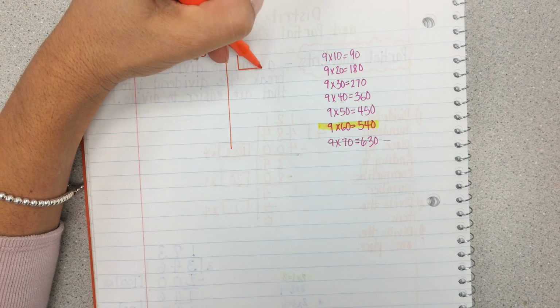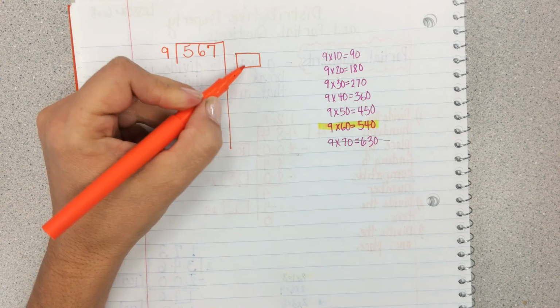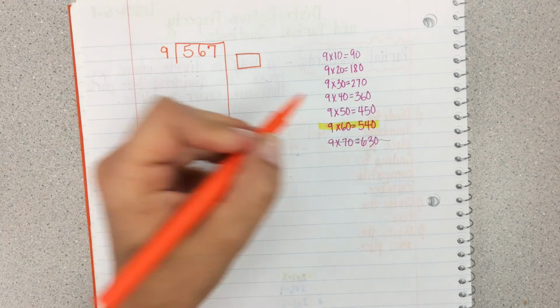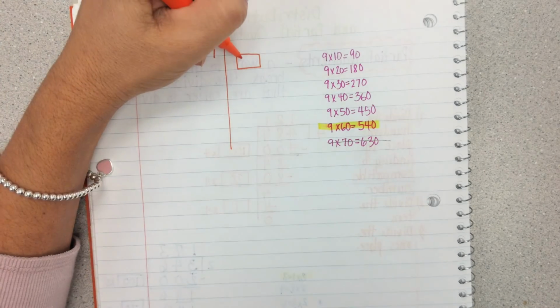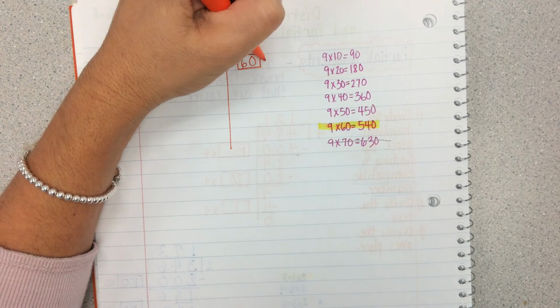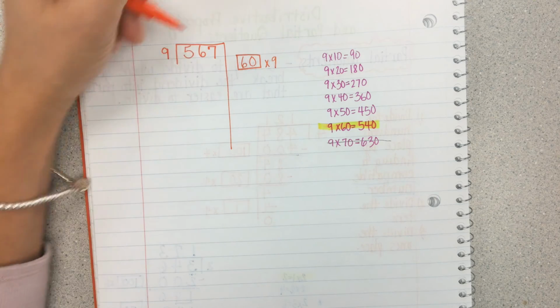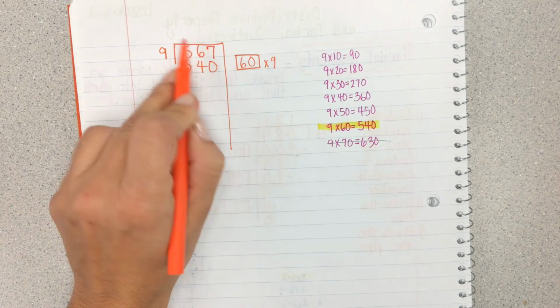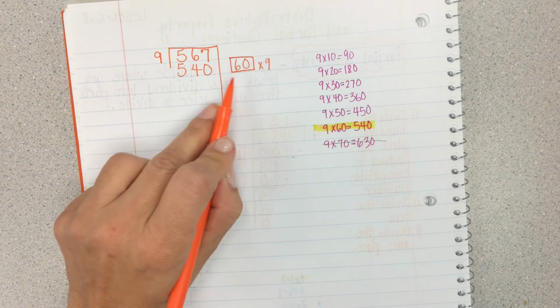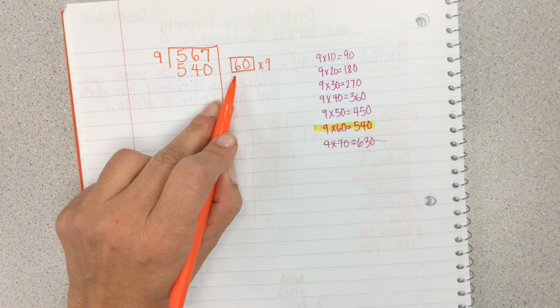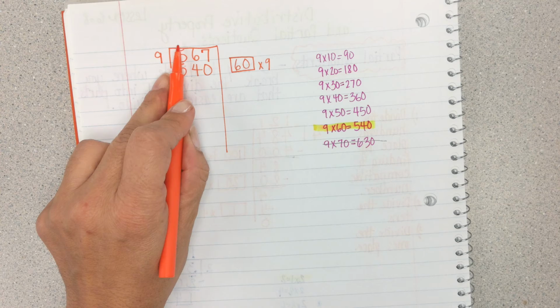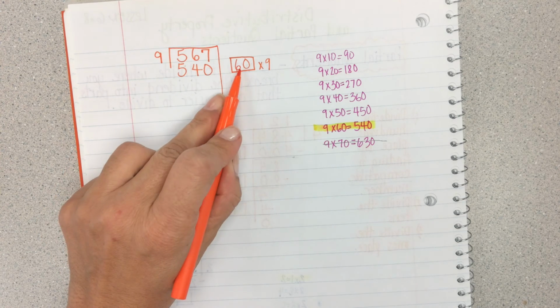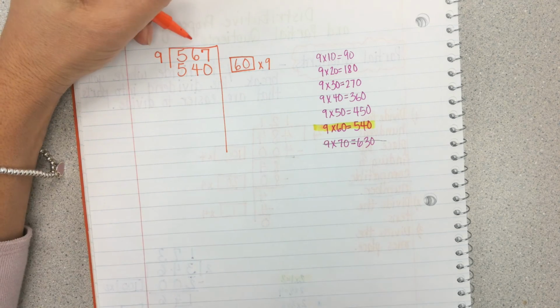So you're going to be having boxes like this to work with. The quotient is going to be 60, and 60 times 9 equals 540. We don't need to put 9 here because it's our divisor, but we do need to put 60 up there. Now 60 is not going to go in the hundreds place. The value of the 6 is over the tens place.